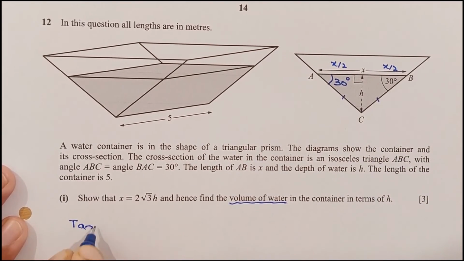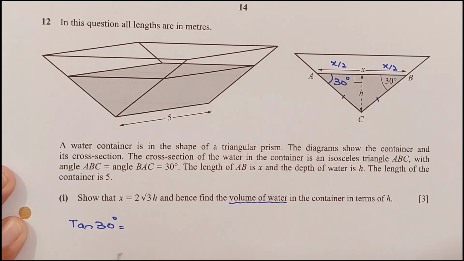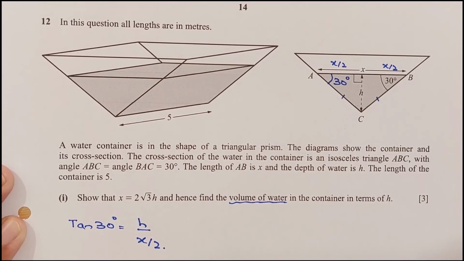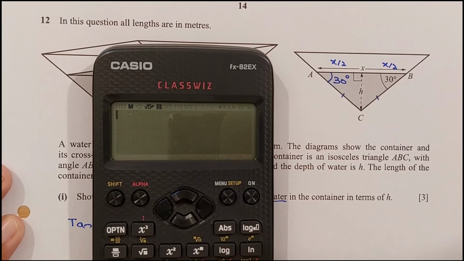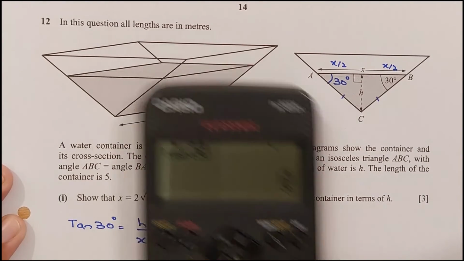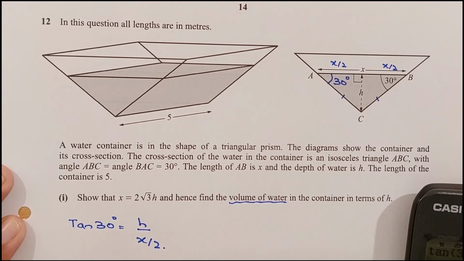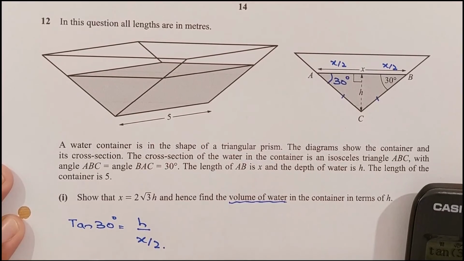So we can say tan 30 is opposite over adjacent. Opposite is h and adjacent is x by 2. We have to solve for x from here. Tangent of 30 degrees is square root of 3 over 3, or 1 by square root of 3, right? So this is square root of 3 divided by 3 times x by 2 equals h, right?